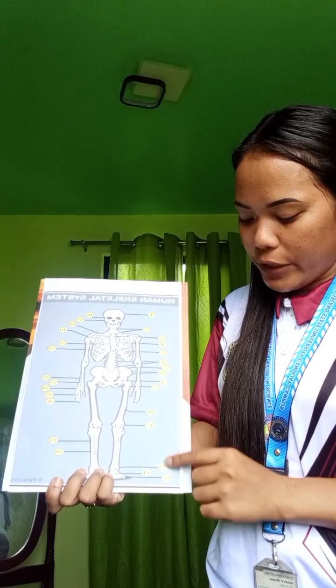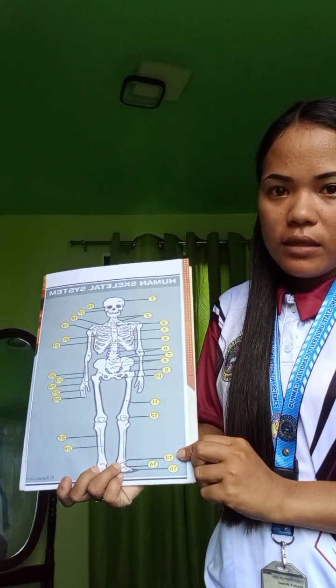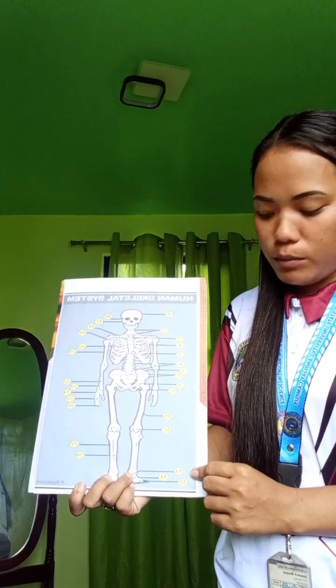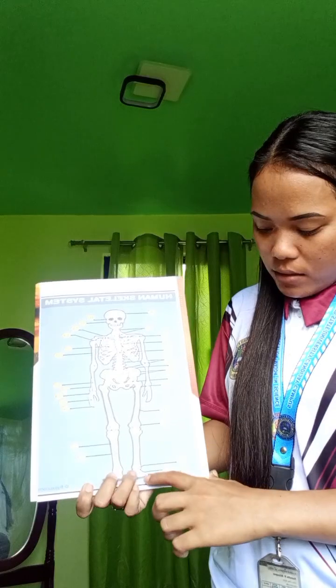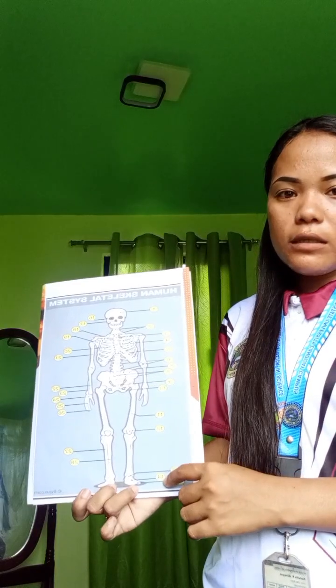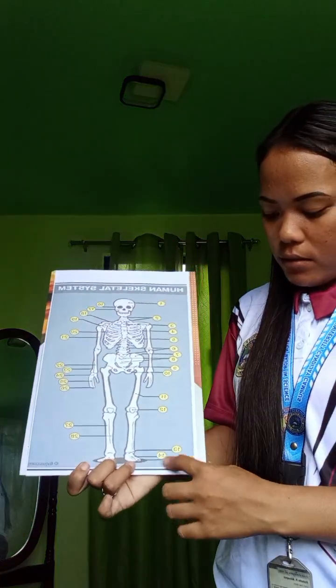Next is the label 13, this part, which is the tarsus. The ankle bones allow for ankle flexibility and foot movement. Next is label 14, this part, the metatarsus. The bones of the foot support the foot structure and distribute weight.